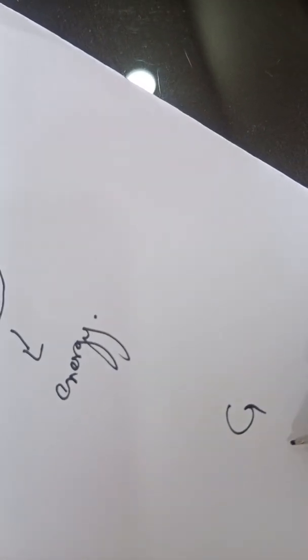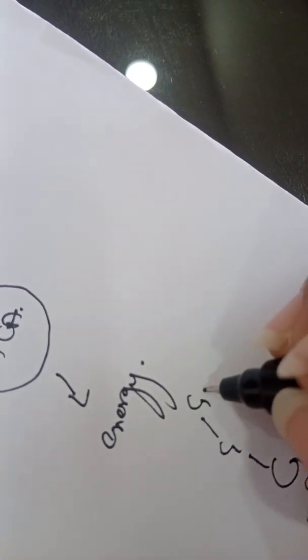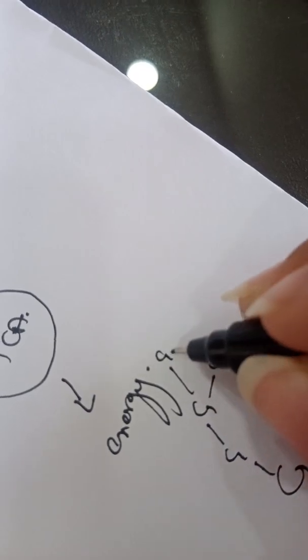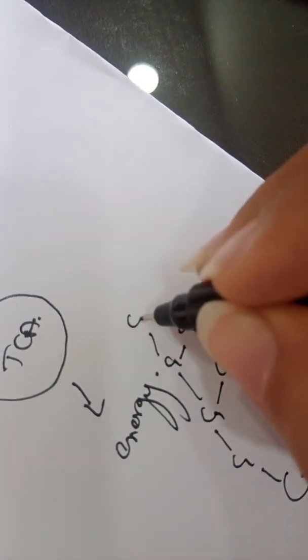So this is how we get the central portion of this molecule, glycogenin, and we are able to get glucose chains all around. Okay. So this is how we are able to get a glycogen molecule.